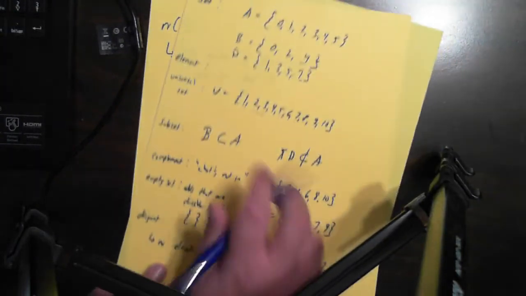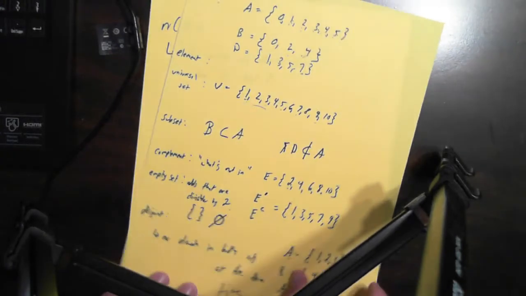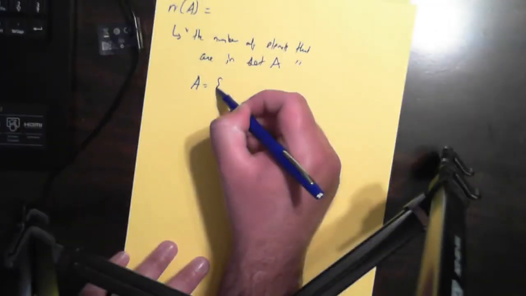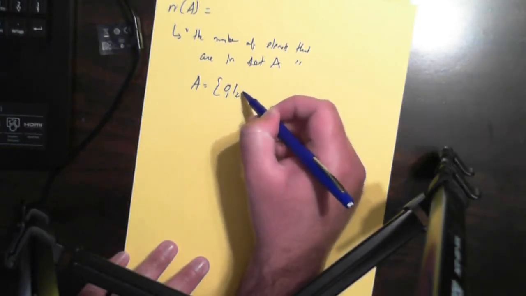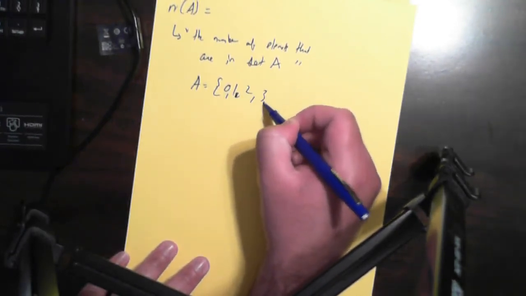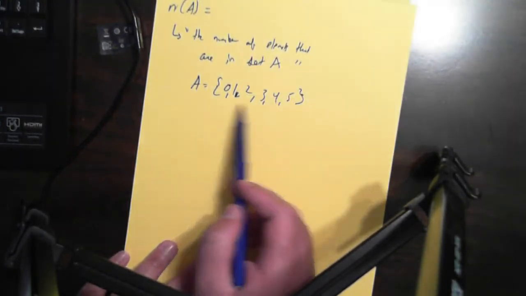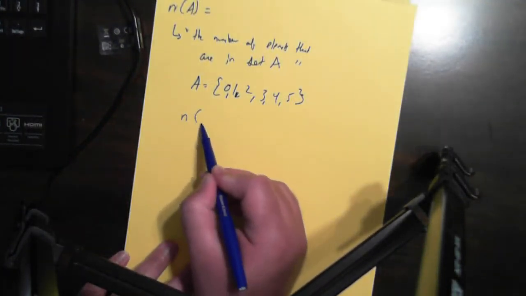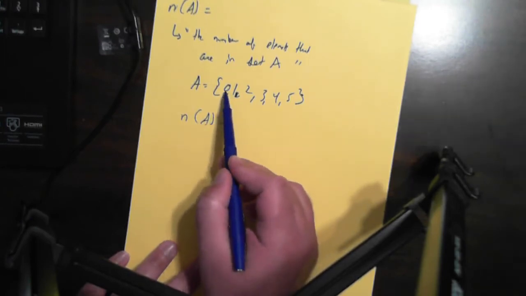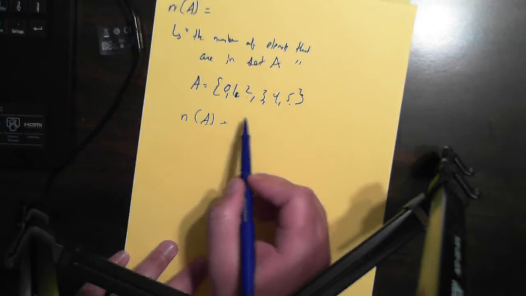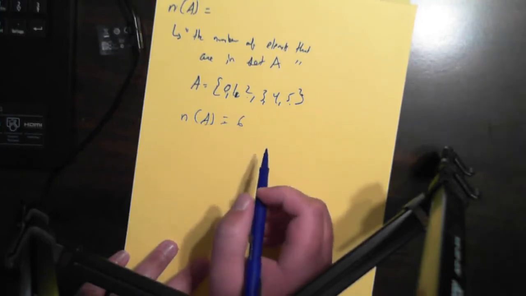So if I go back to my set A, that's right here. So A is the set 0, 1, 2, 3, 4, 5. Well, how many elements are in here? The number of elements in set A would be 1, 2, 3, 4, 5, 6. The number of elements in A is actually 6.